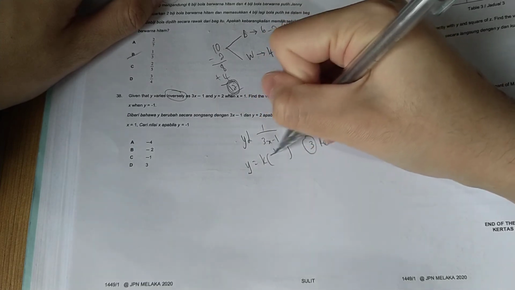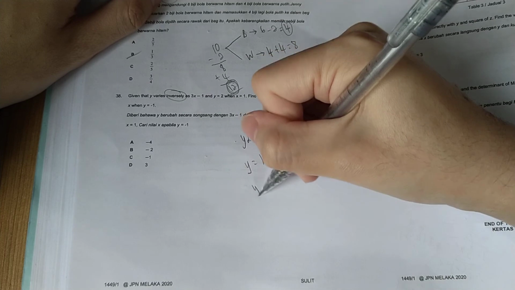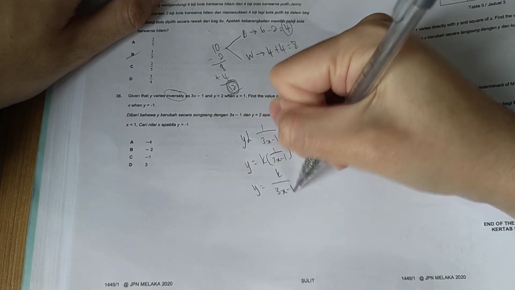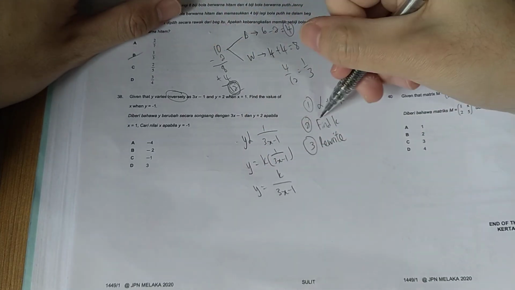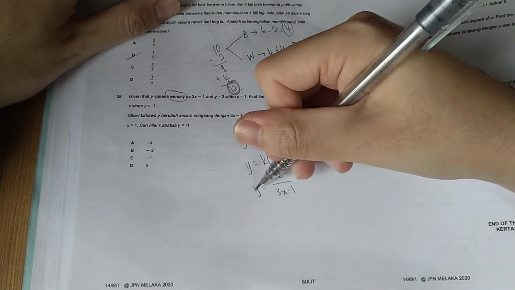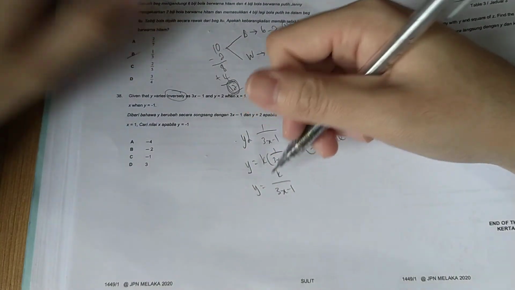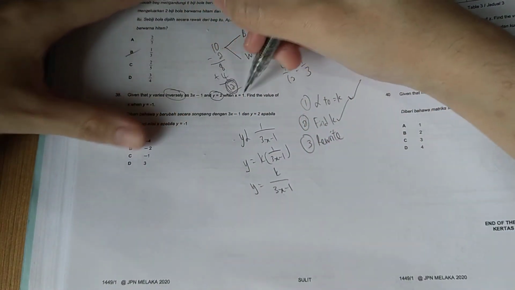And don't forget the hubungan k and the 1 over 3x minus 1 is darab. So dia akan jadi y equals to k over 3x minus 1 lah, because you darab atas side. And then what's the second step? Okay, first step is done. Second step, find k. How to find k? Masukkan y and x. And believe me, they mesti akan bagi k, y and x. Mesti confirm akan bagi. So see, y equals 2, x equals 1.